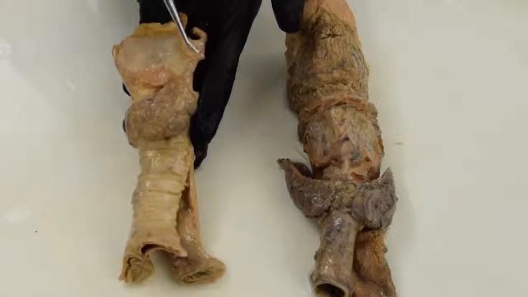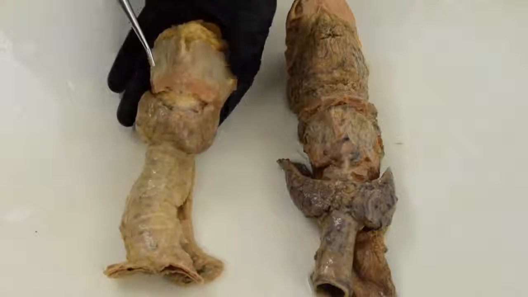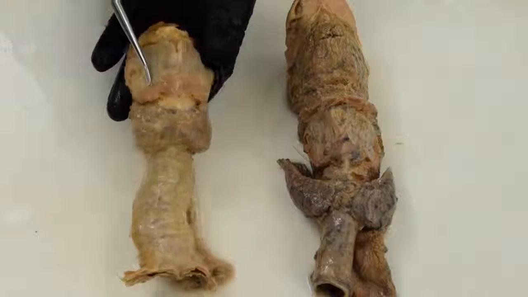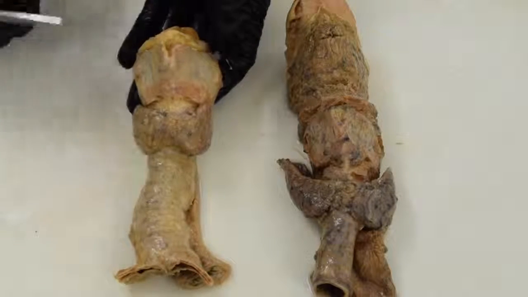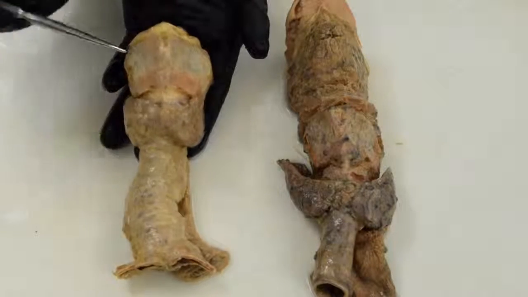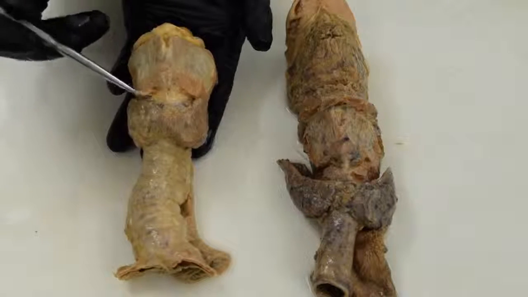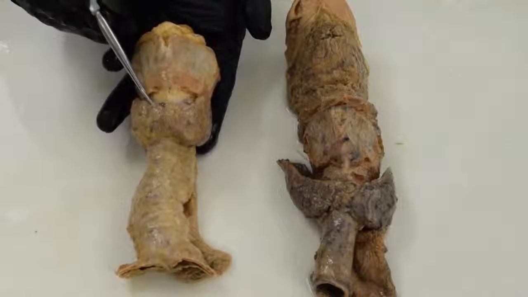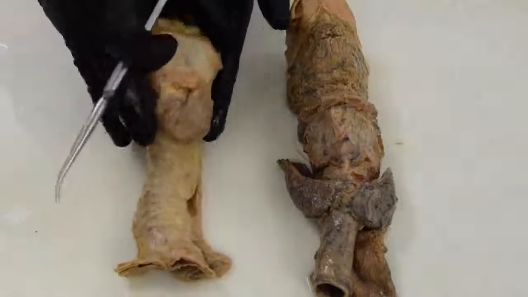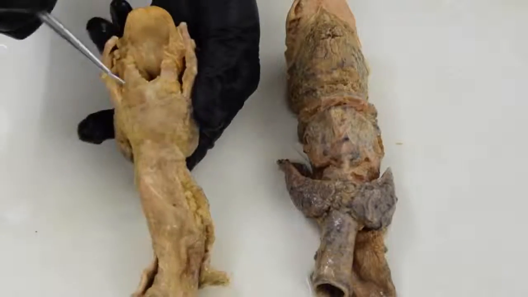The thyroid cartilage is the largest of the 3 different types of cartilage in the larynx and forms the Adam's apple that we see on the outside. Inferior to the thyroid cartilage, we see the cricoid cartilage. The cricoid cartilage begins on the anterior side and then moves to the posterior side.